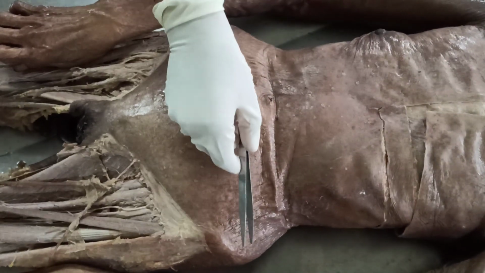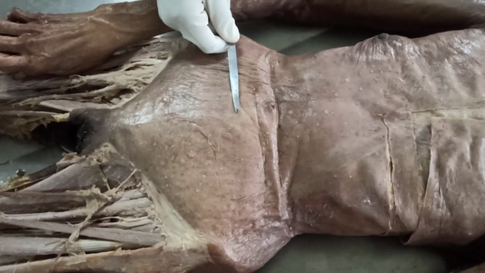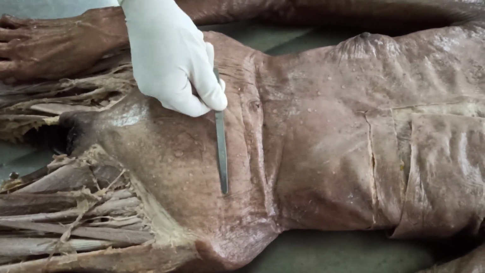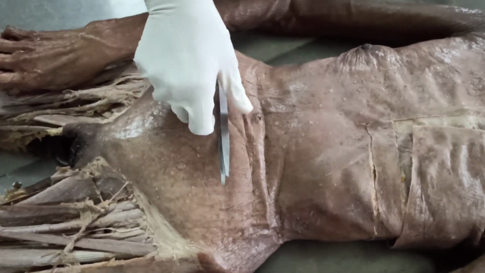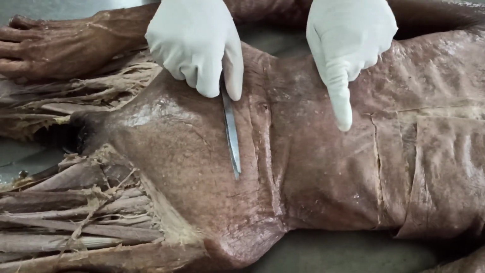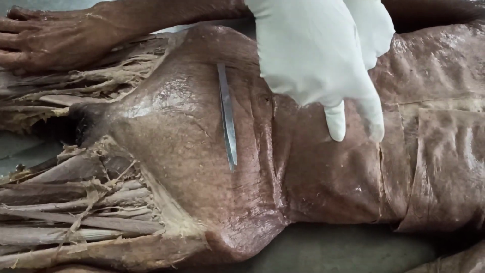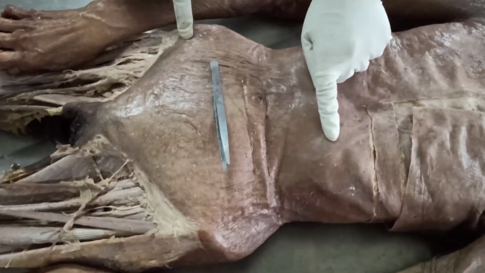Another line is called the transtubercular line, and this transtubercular line posteriorly corresponds with the L5 vertebra, and this line passes through the tubercles of the iliac crest. So these are the 2 horizontal lines and the 2 vertical lines. So we are having 1, 2, 3, 4, 5, 6, 7, 8, 9 regions.